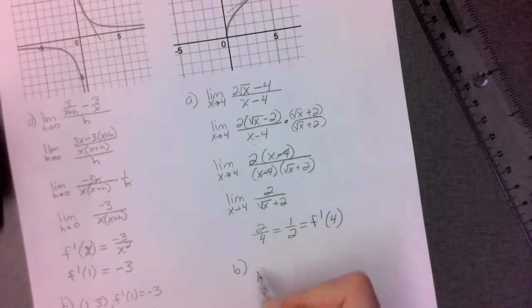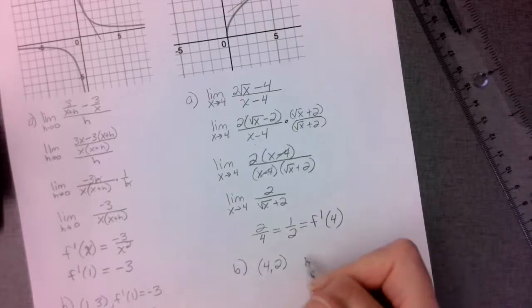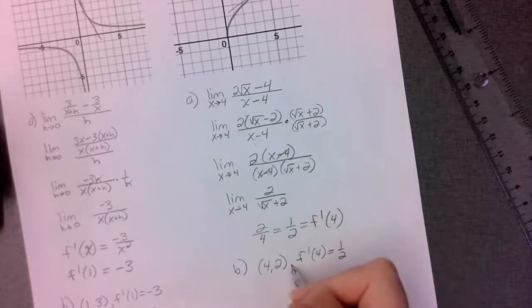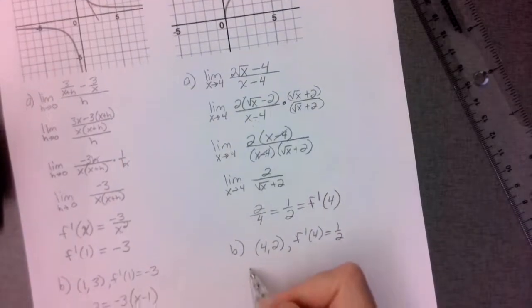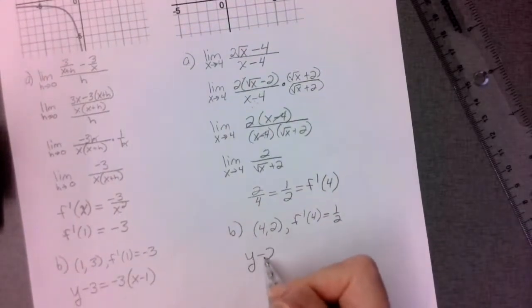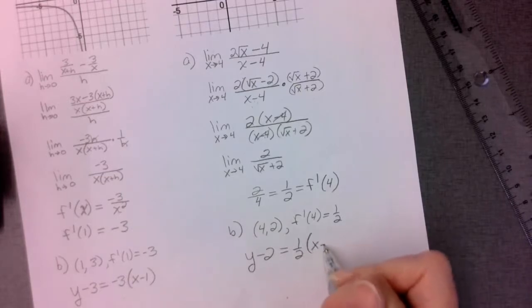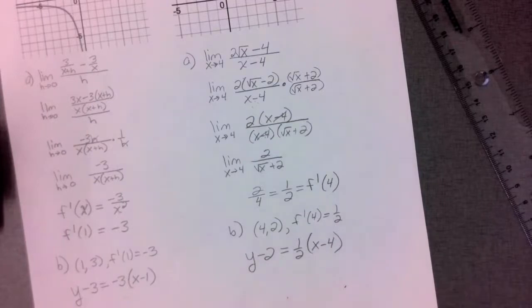Part B, equation of the tangent line. I have my point at (4, 2). My slope at 4 is equal to 1/2. Putting it together, y minus 2 equals slope of 1/2 times x minus 4.